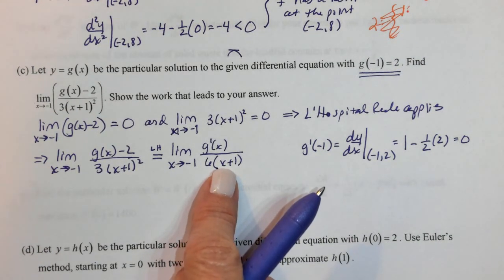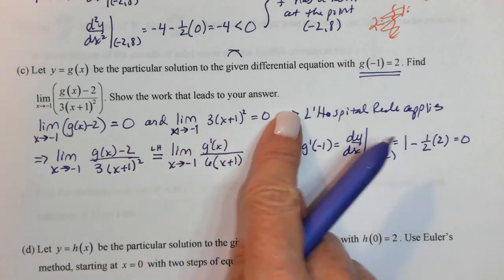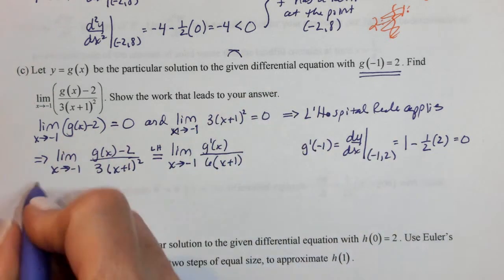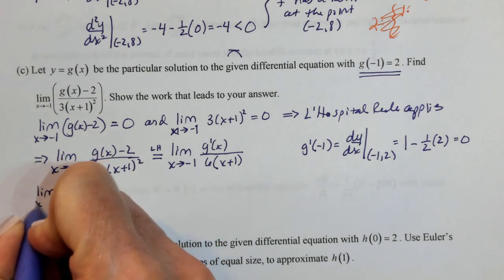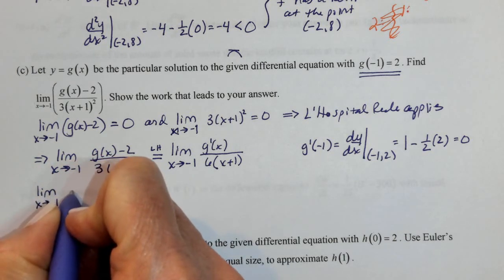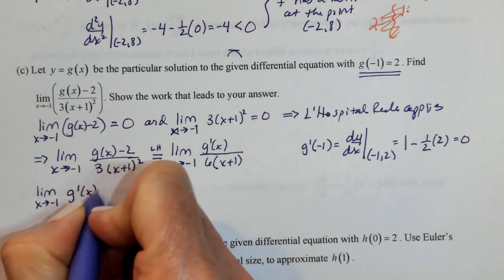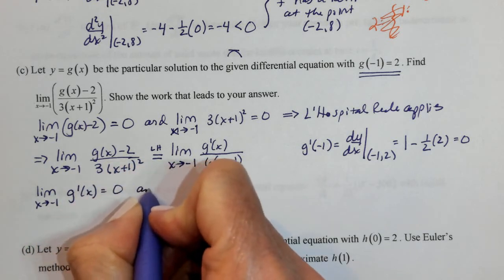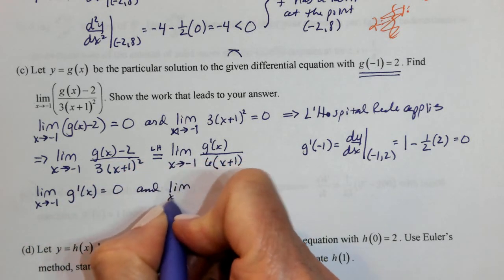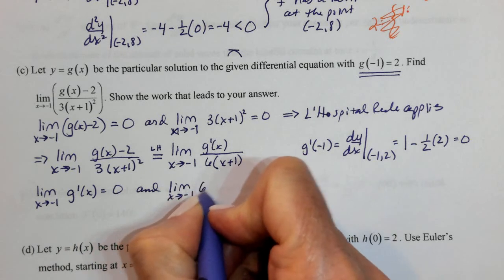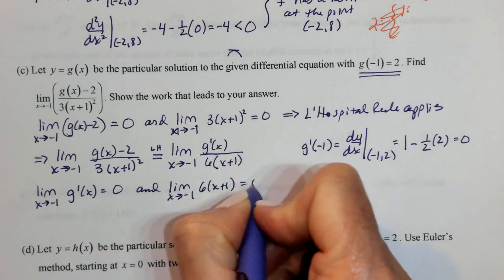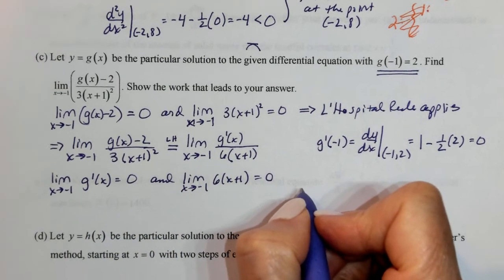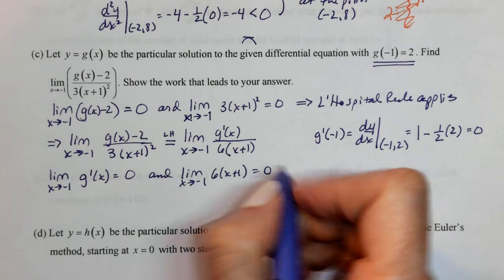And if we do another L'Hopital's rule, I have to state a similar thing to this again. So the limit of the numerator is 0, and the limit of the denominator is 0. Therefore, we're using L'Hopital's again.